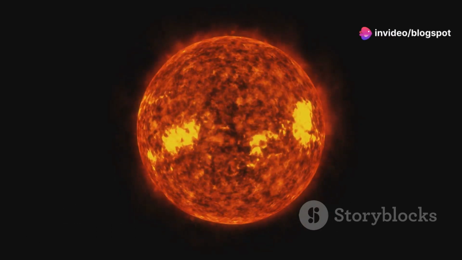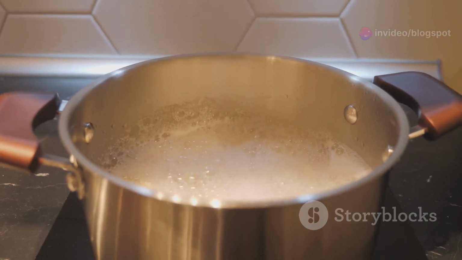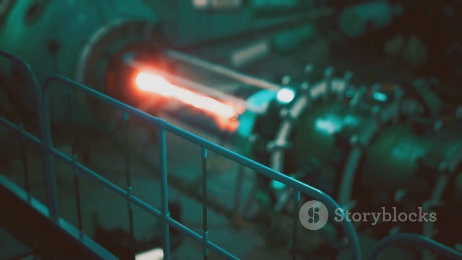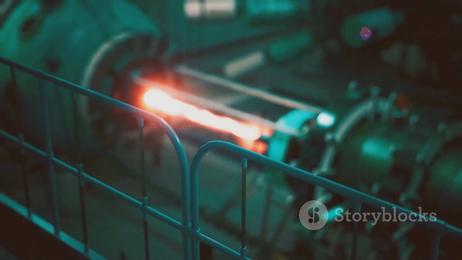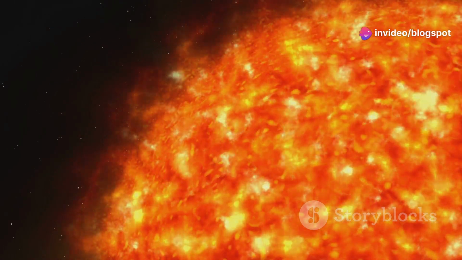Have you ever wondered how the sun's warmth reaches us here on Earth? It's not like there's a giant pot of boiling water up there. The answer lies in a fascinating process called radiation heat transfer. Radiation is how heat travels through the emptiness of space.